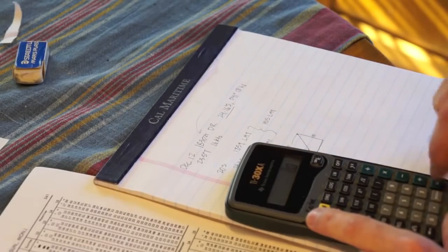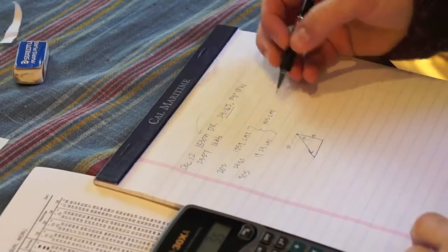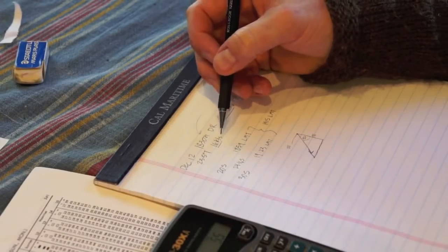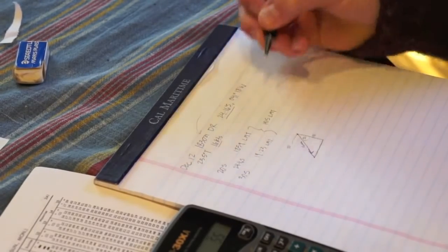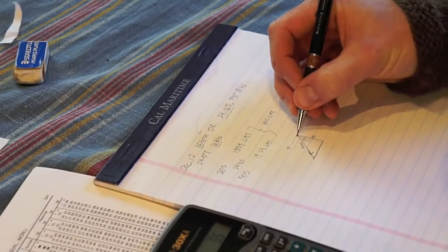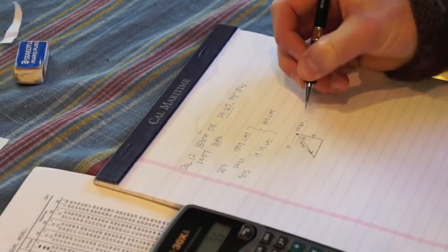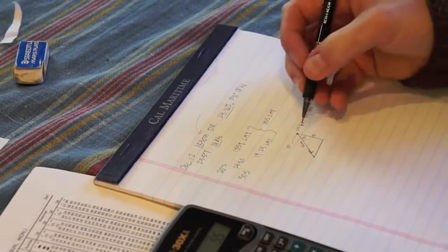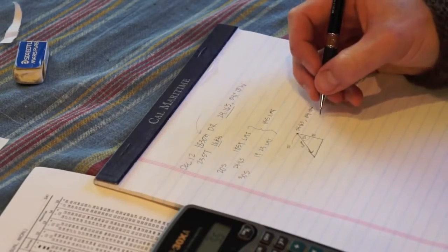235 minus 180 is 55. I'll plop that right in there. And in 1 hour I go 16 nautical miles. So this side of the triangle right here is 16 nautical miles. And this position right here is 24° 16' south and 041° 18' west. And now I just need to do a little bit of really exciting trigonometry.